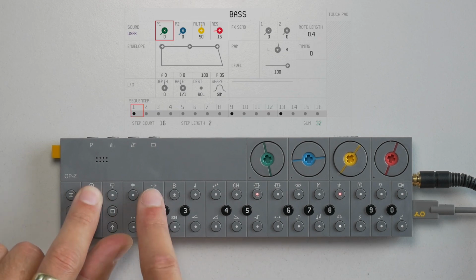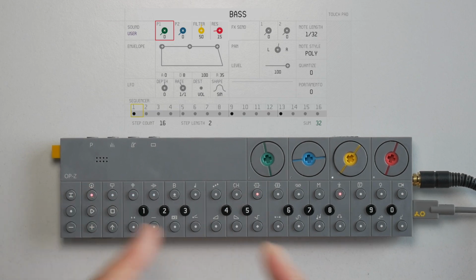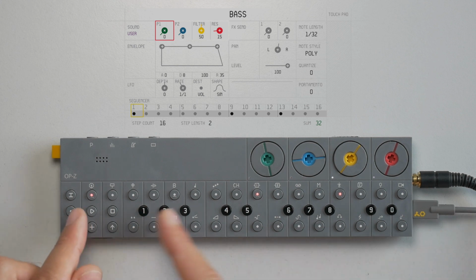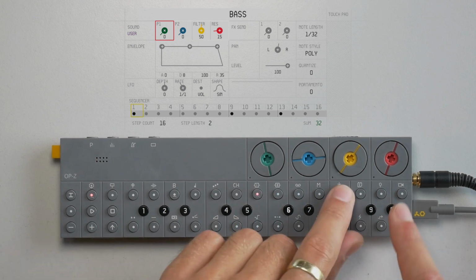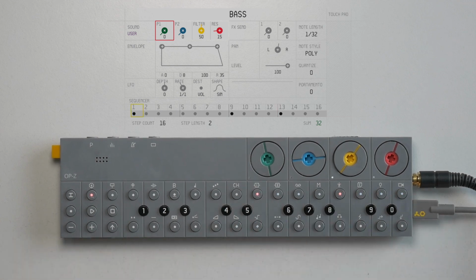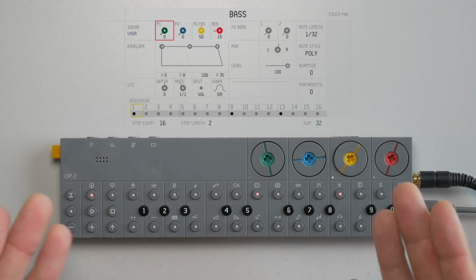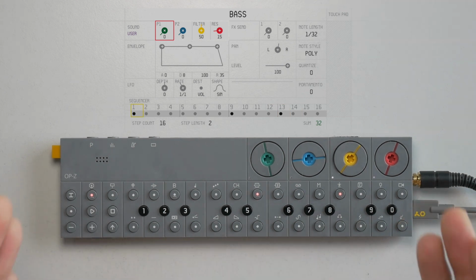And I'm gonna elongate my notes a little bit because I've taken a few notes out. I don't want to leave too much empty space. That's why I'm making the bass notes a bit longer. Let's hear it. Very simple. All right, so next pattern is this one right here.